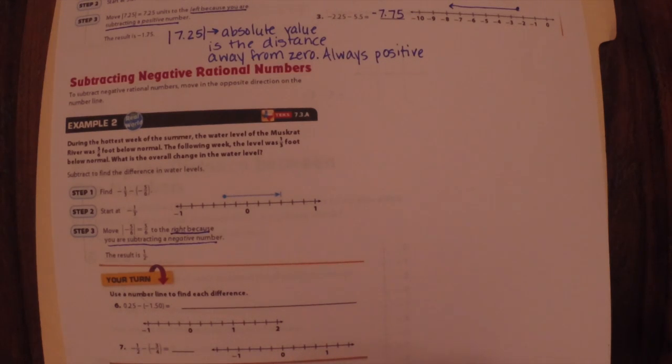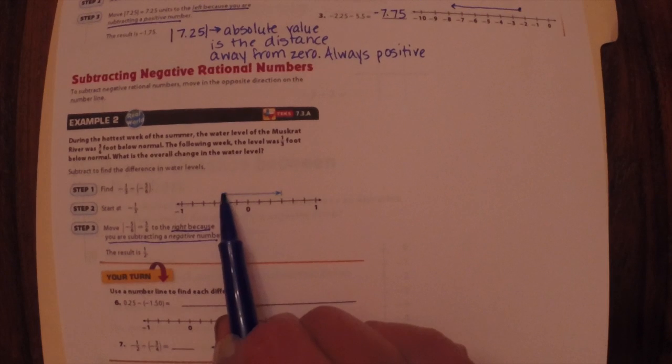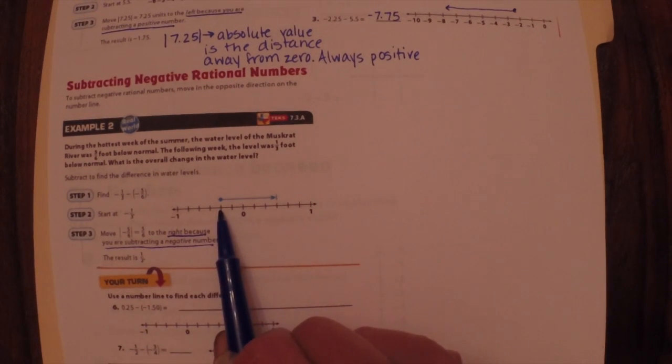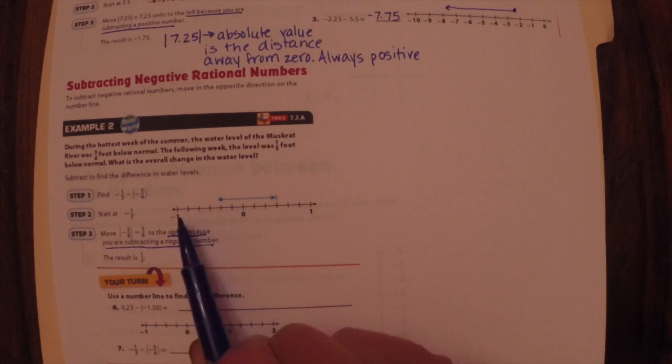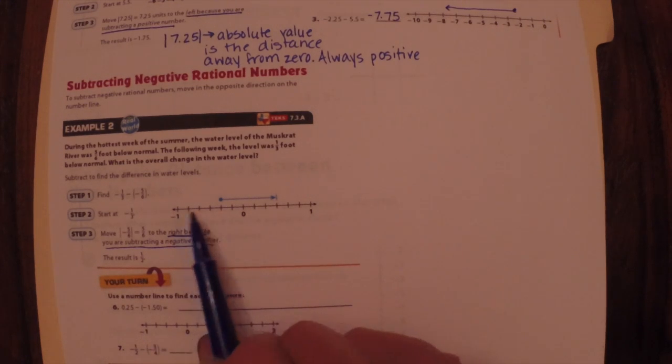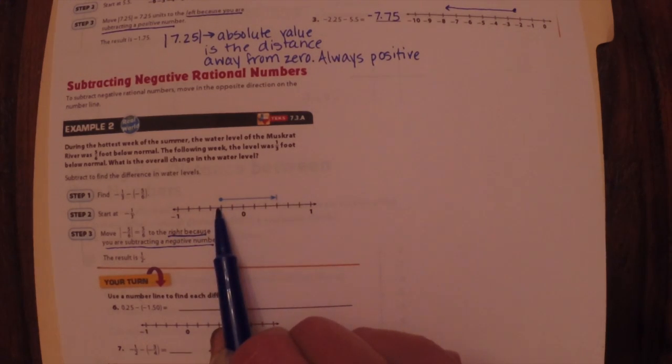So we're going to start at negative 1/3. You can see that there's already a dot at negative 1/3. Notice that there's 6 little markings between 0 and negative 1. So 1/3 would be the same as 2 out of 6, because if we simplified 2 out of 6, we would get our 1/3.